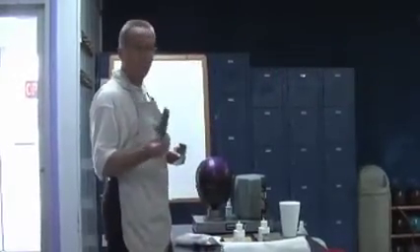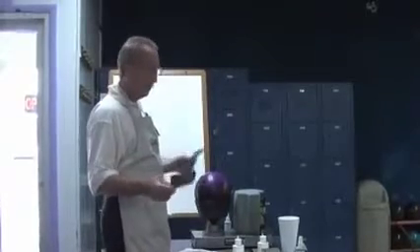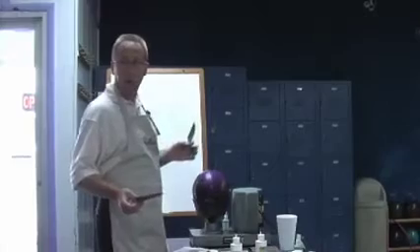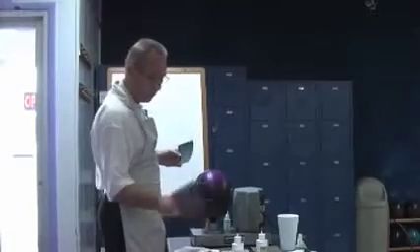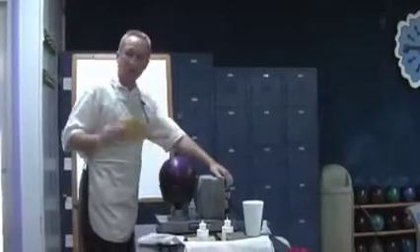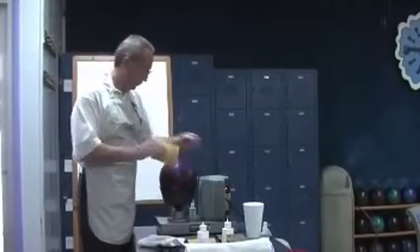Also, one thing to point out, as your paper gets worn out, discard it. Because if it starts fresh at 1200, that doesn't mean 10 balls from now you're still getting 1200. If you need more supplies, you can go to our website and order them. Use nothing but good quality sandpaper.